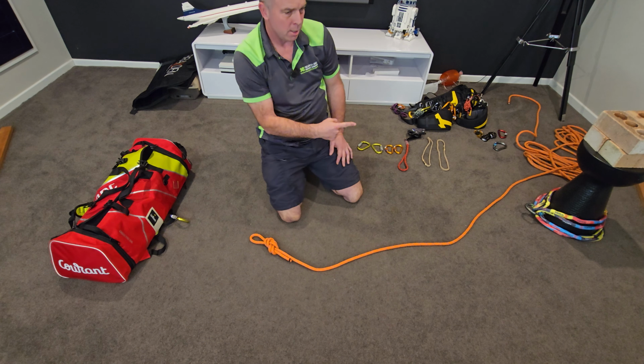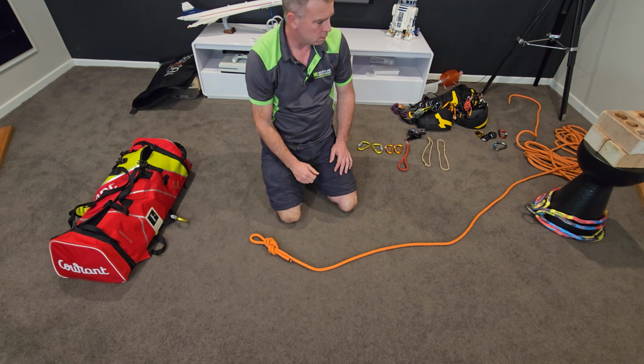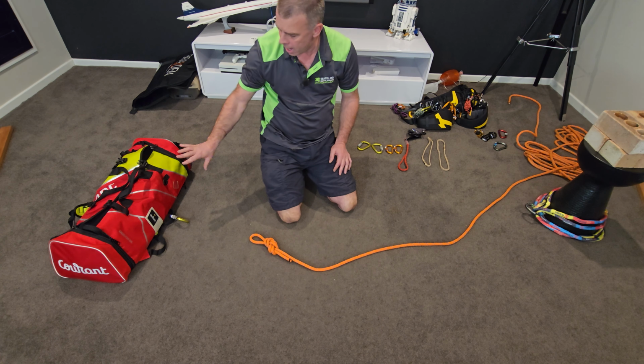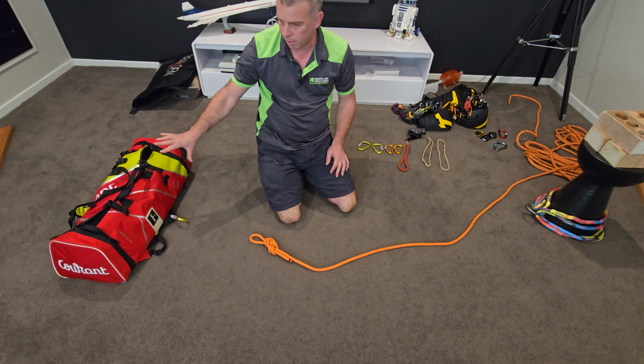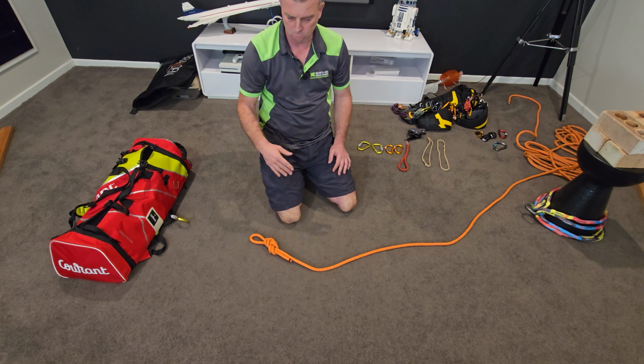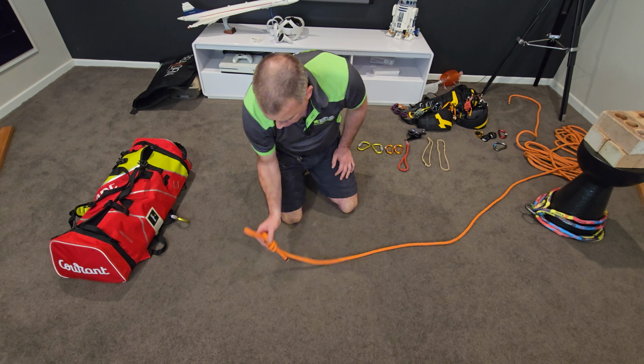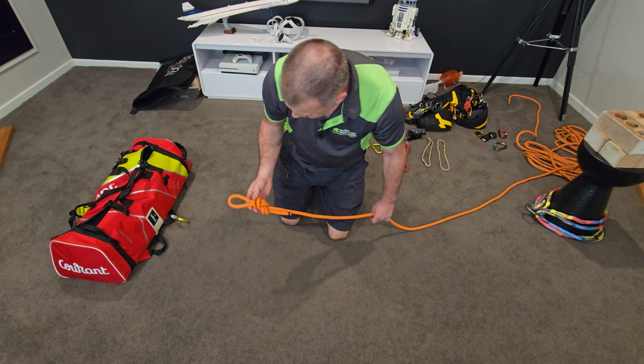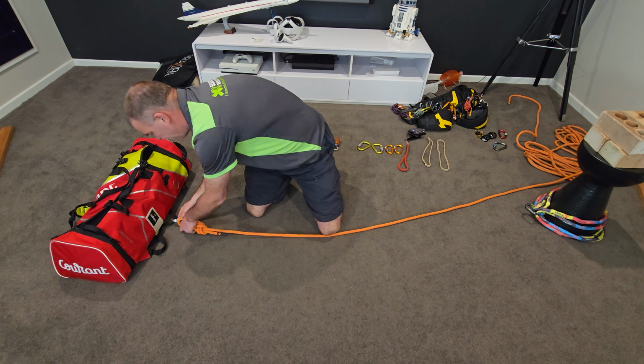That side there is going to be our anchor. It's just a seat at the moment. Over here is a bag, and that'll be our load. So that'll be the person at the bottom of the cliff we're about to haul up. Just a single figure of 8 on a bite here. I'm going to clip it into the load.